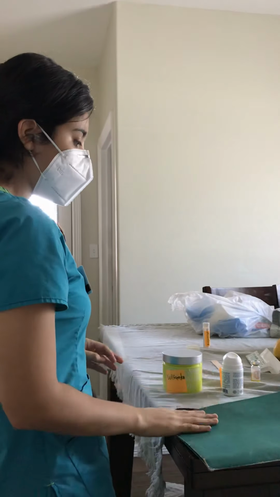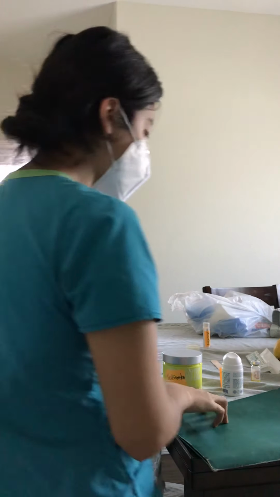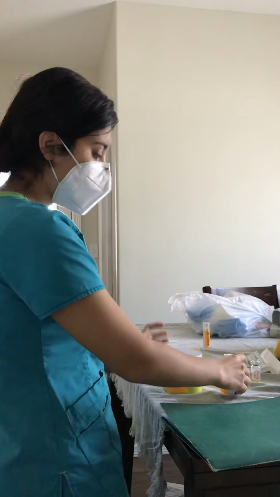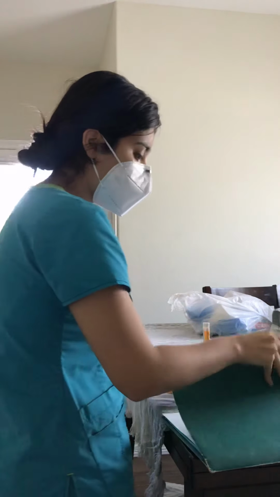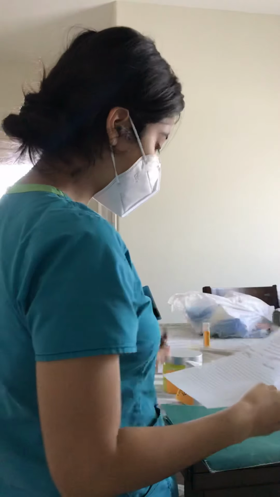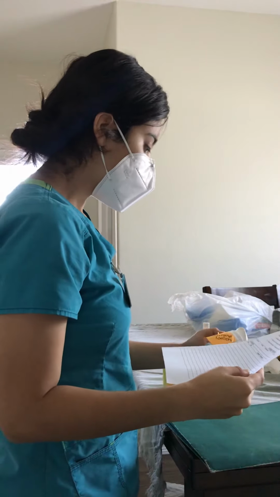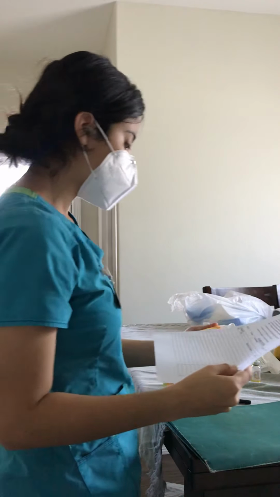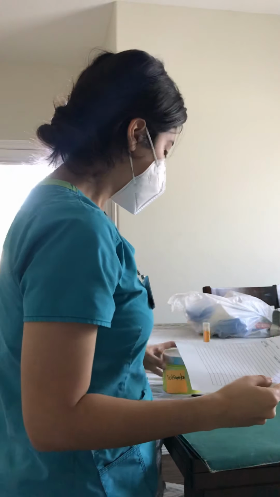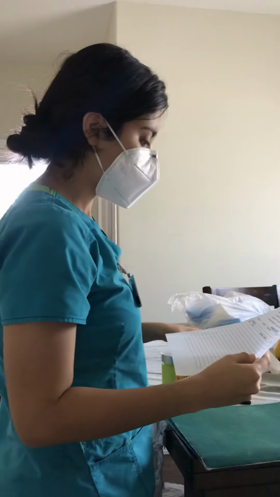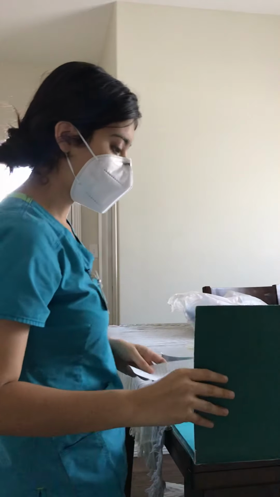And after that, I'm going to do my third check, which is putting the medications away. So I have my physician's order, and I check again, the third time, if the medications that I applied are correct. So yes, it's correct, and it's correct. So that's my third check.